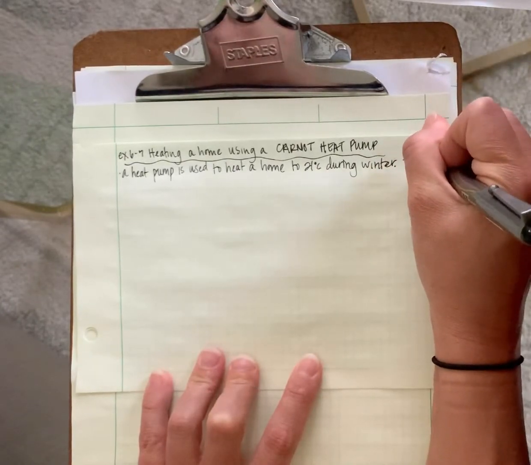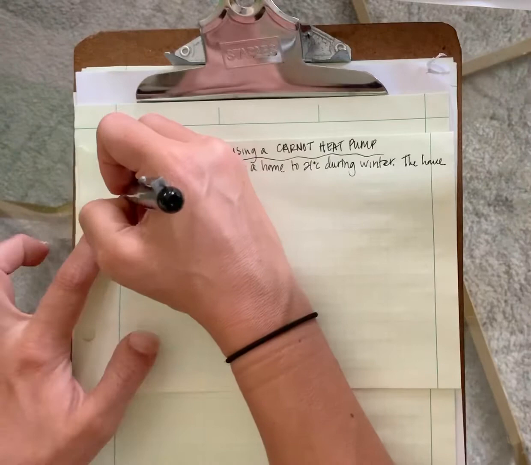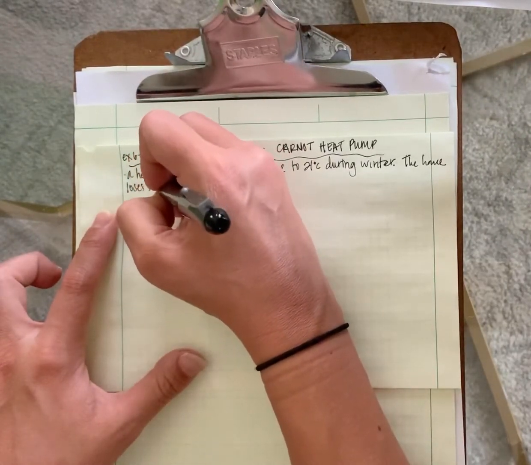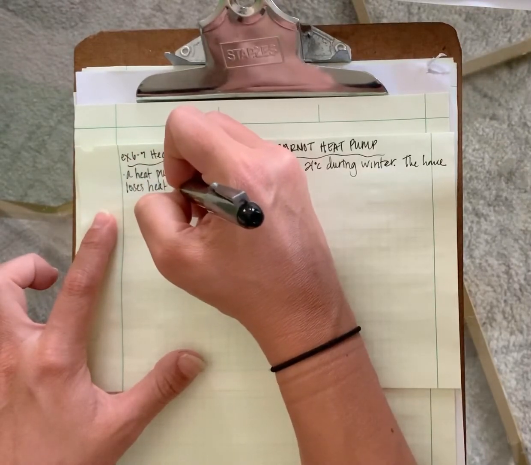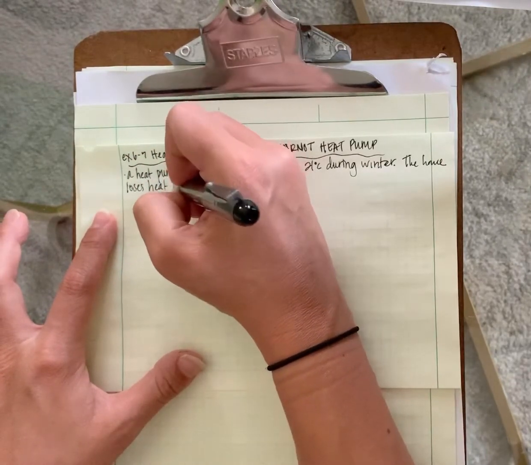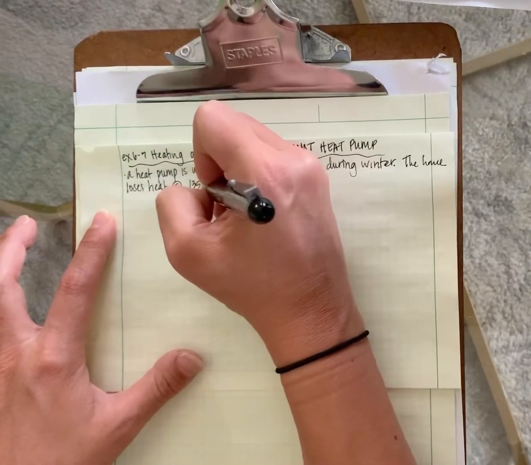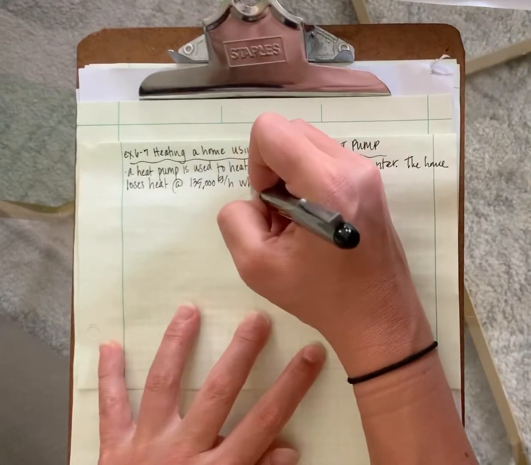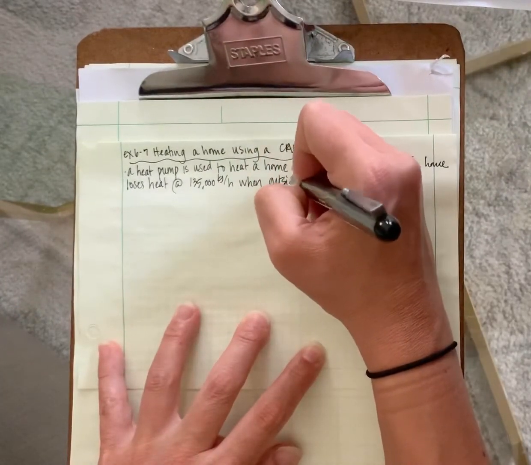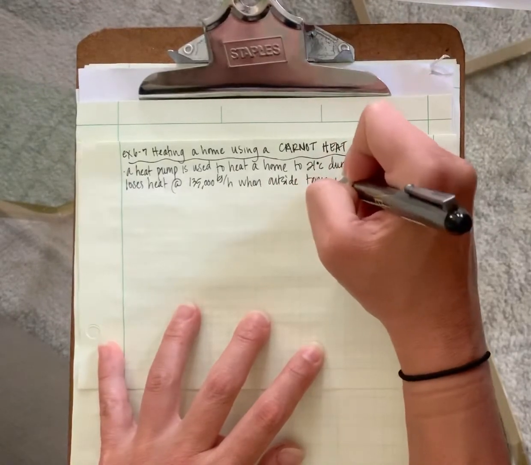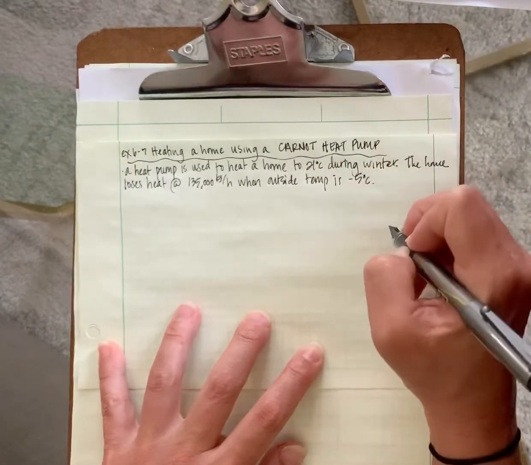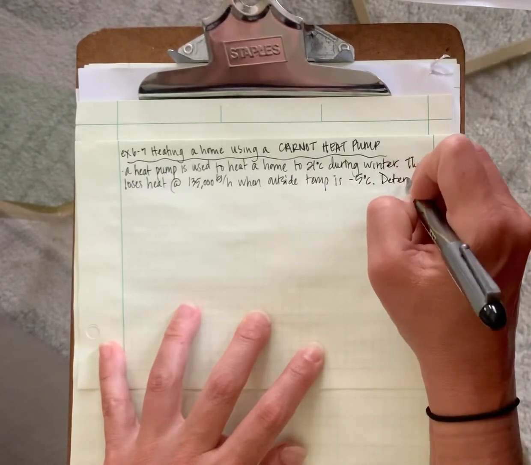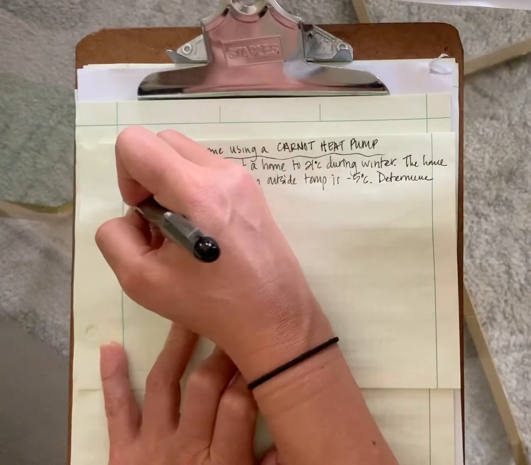The home loses heat at a rate of 135,000 kilojoules per hour when the outside temperature is -5 degrees Celsius. Determine the minimum power required to drive this heat pump.